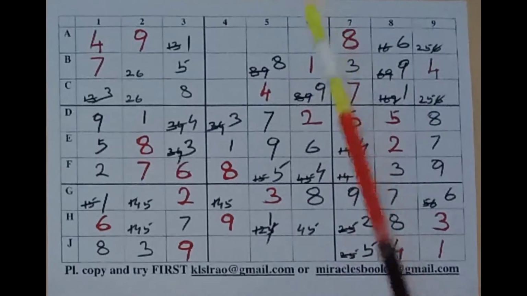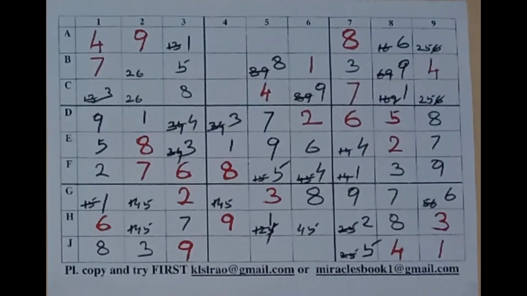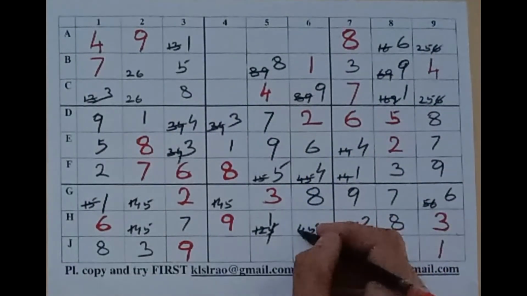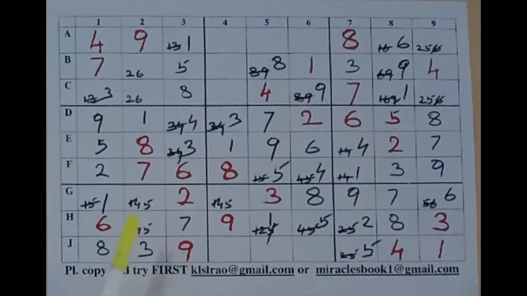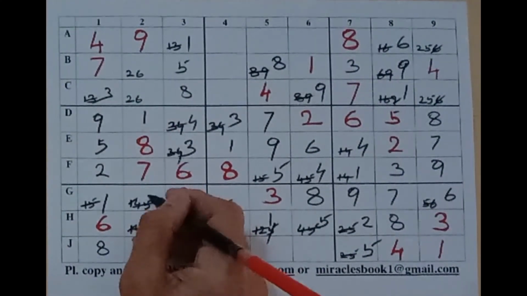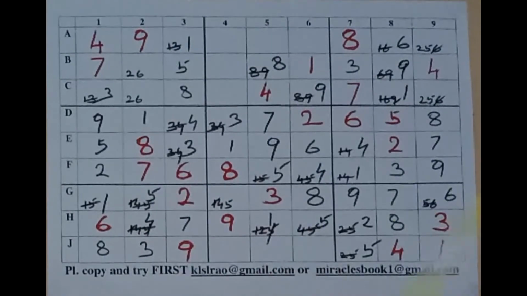Okay, let us look at these columns. Let's have a look. We have this 4 there, therefore this should be corrected to 5, and here it's a 4, and just above say 5 again. Okay, and here it's a 4.